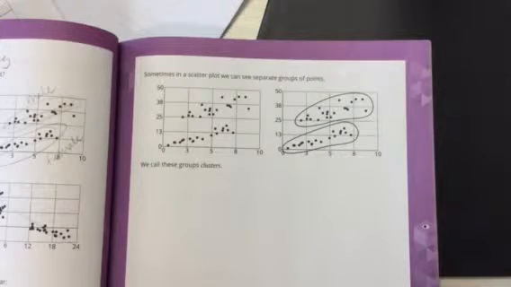Once you're finished with the cool down, turn it in. Homework is going to be lesson 7, practice problems, and your lesson 7, Khan Academy. All right?